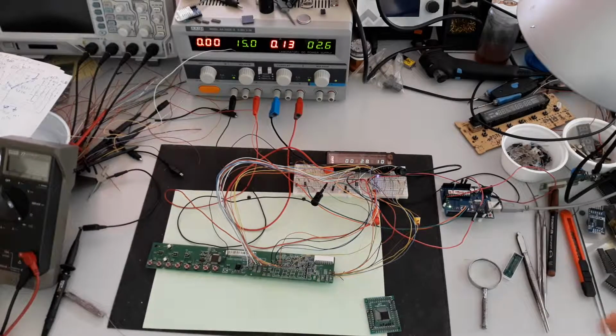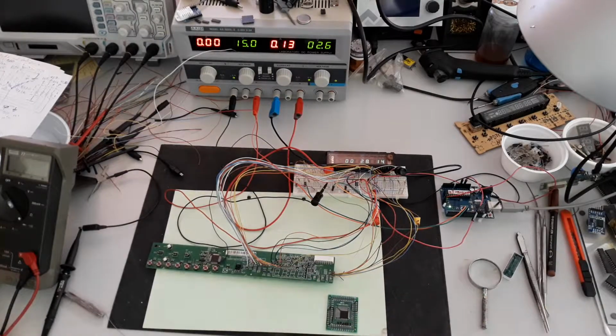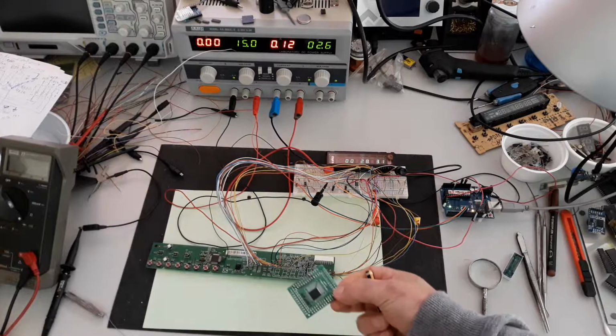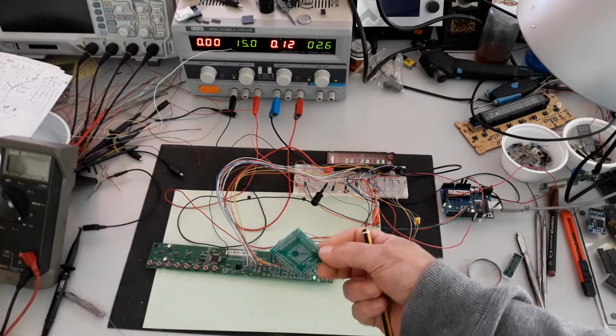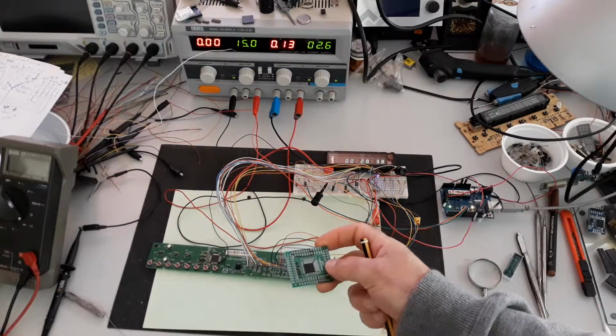The first thing I would like to point out is that the space between the pins of the chip is 0.650 millimeters, so it is not possible to use these tiny boards I normally use to implement the SMDs to external connections.